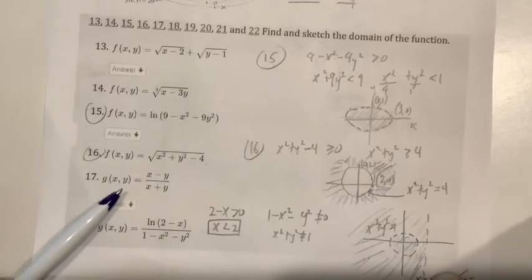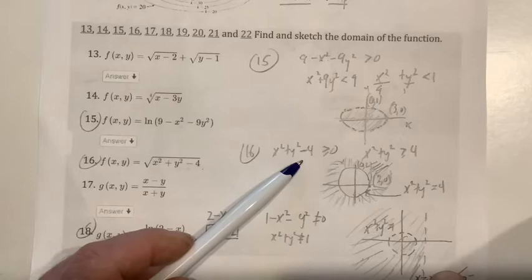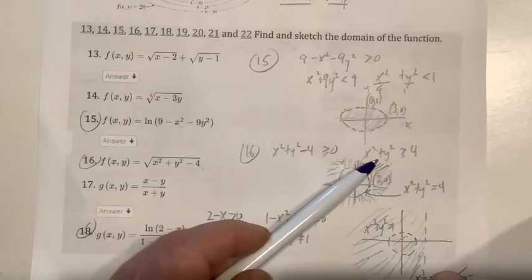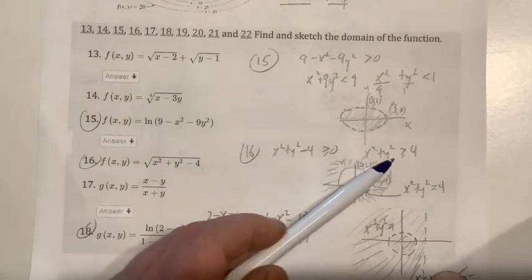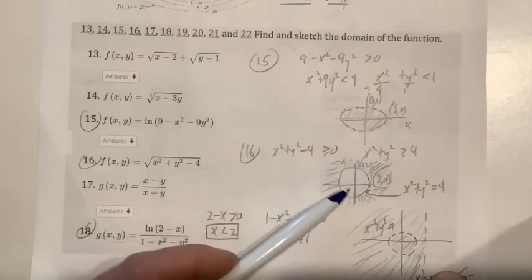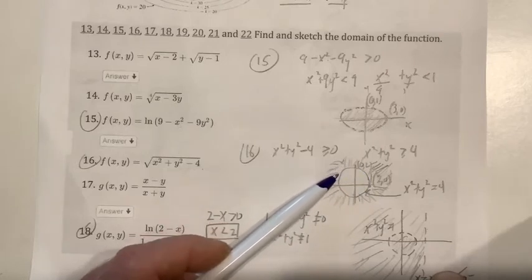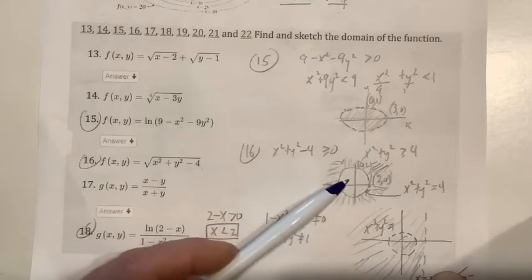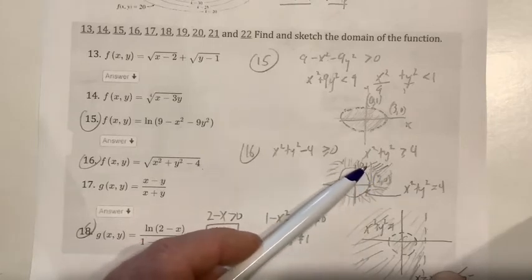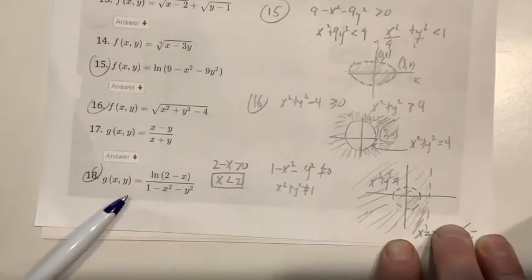This one right here, if you square both sides, you get this. So for this to be defined, x squared plus y squared has to be greater than or equal to 4. So it's the region outside this circle. The domain would include the circle itself, but it's everything else outside the circle as well.